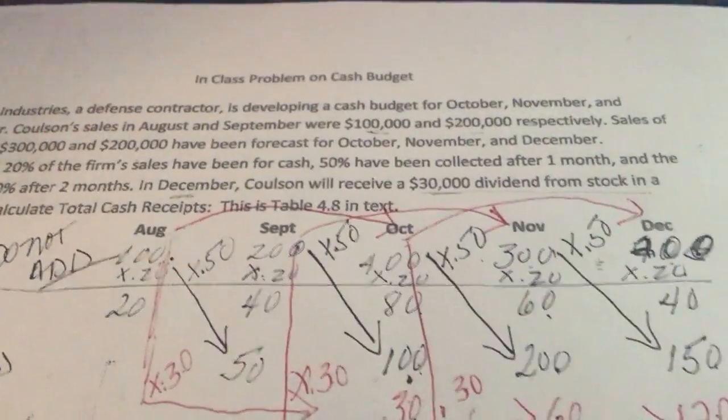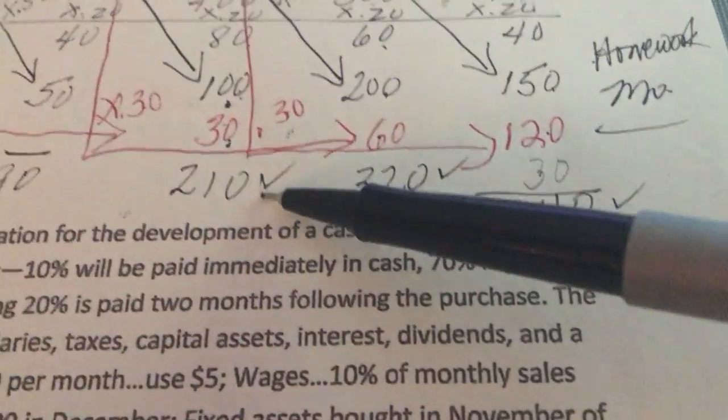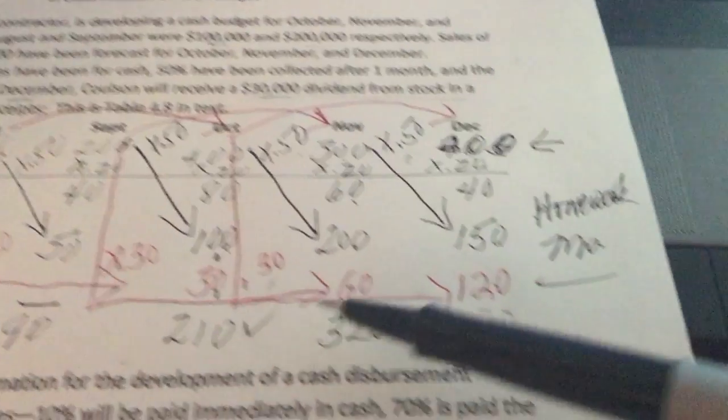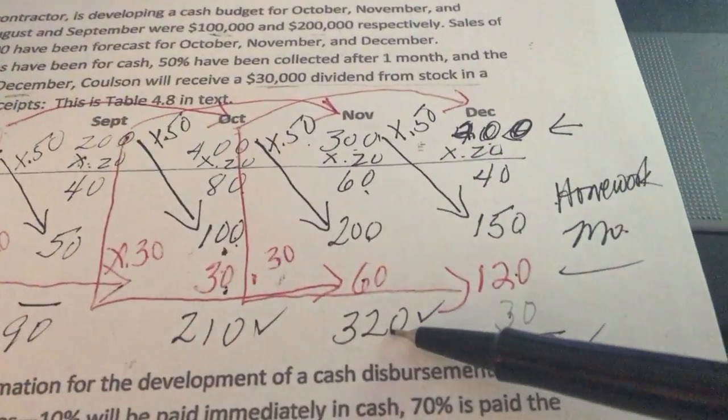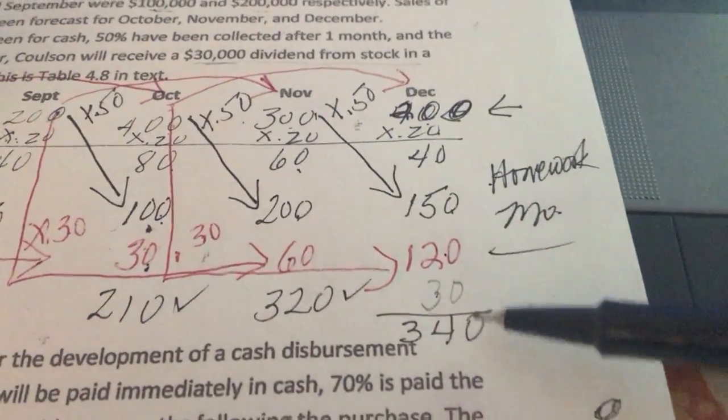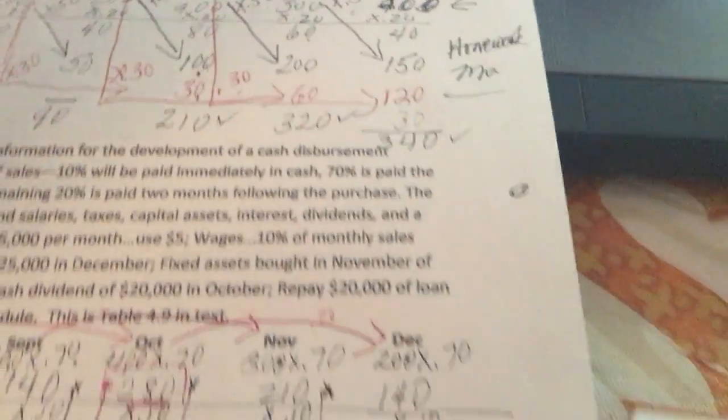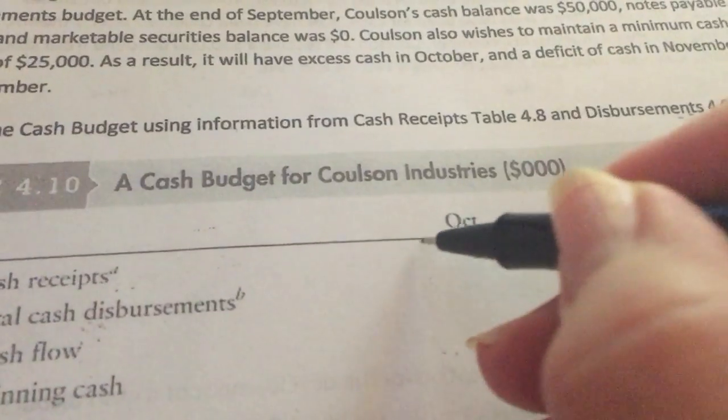Where do you find that? Go back to your first part of your problem with Colson, okay? And it should be 210 for October, we figured. I'm sorry, yeah. 210, 320 for November, 340 for December. So carry those numbers over.